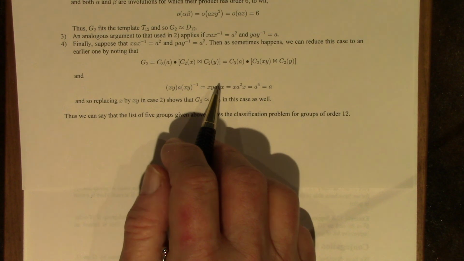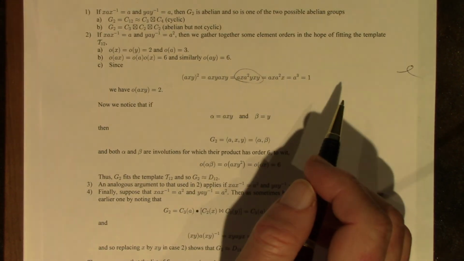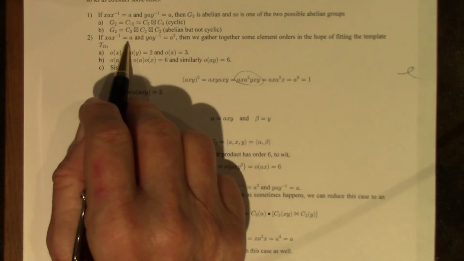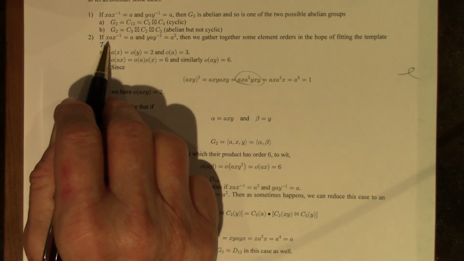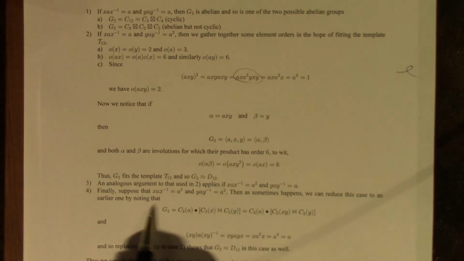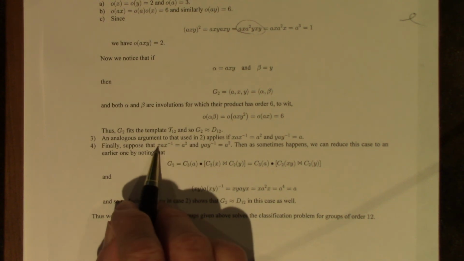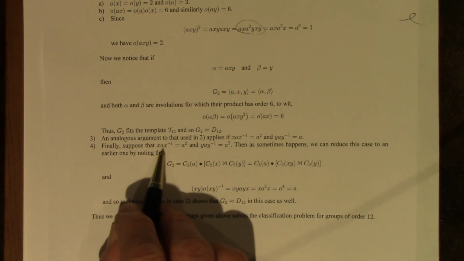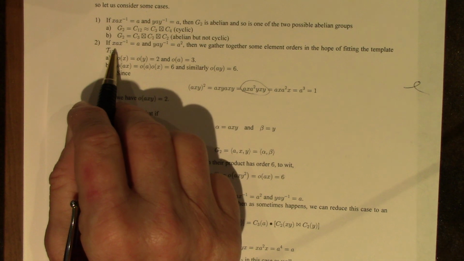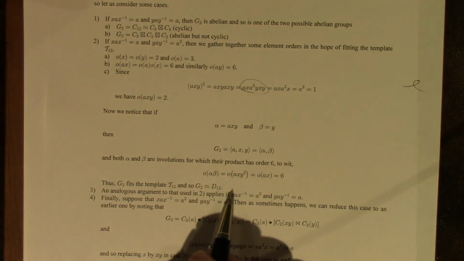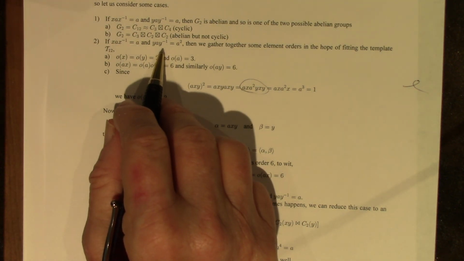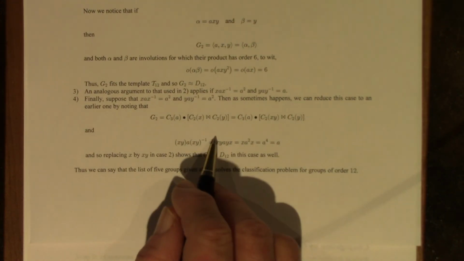So if we go back to case 2 here, in case 4 here, if you replace X by XY, this conjugation rule becomes this one. And the other stays the same. We haven't touched Y, we haven't replaced it. And so this case reverts to case 2.